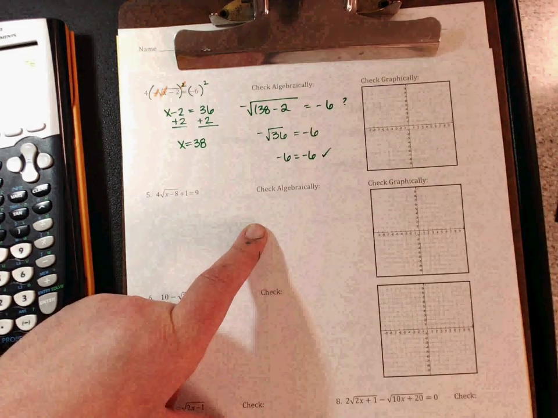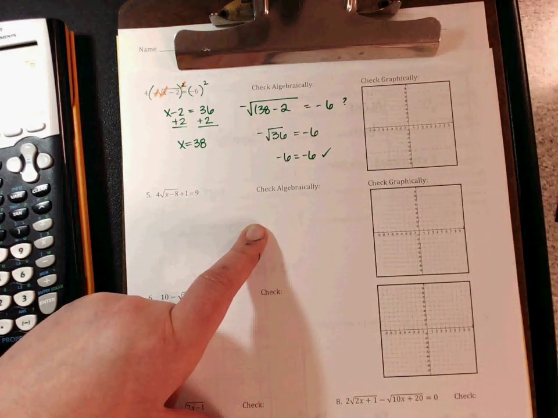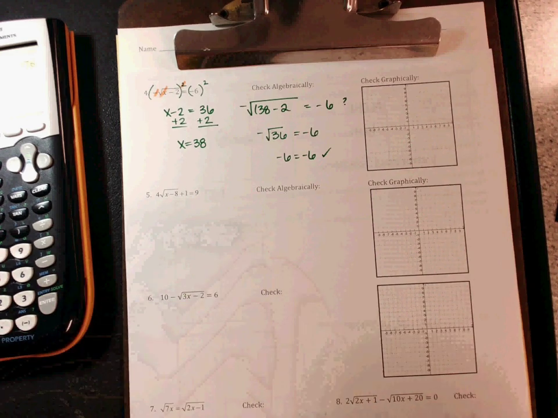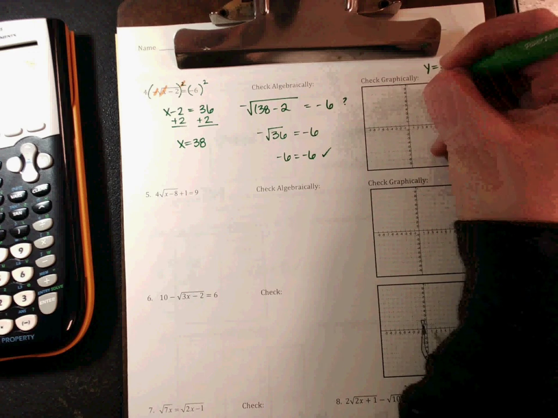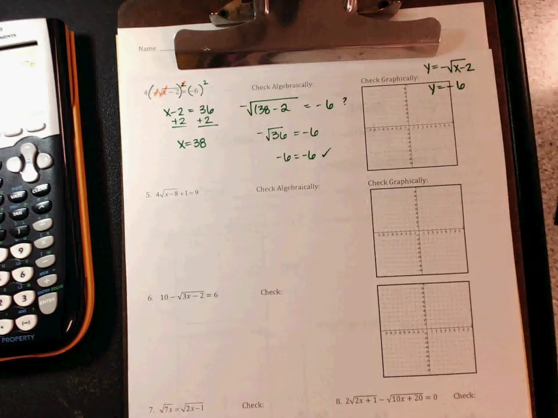Now let's check it graphically to show that they're really going to cross. Come to your graph. y equals, I'm going to split my equation up: negative square root of x minus 2, and negative 6.